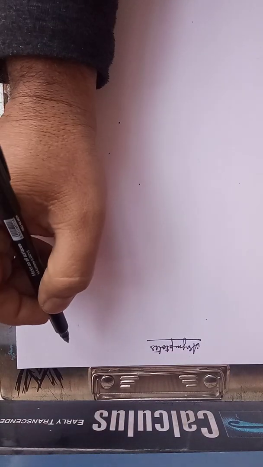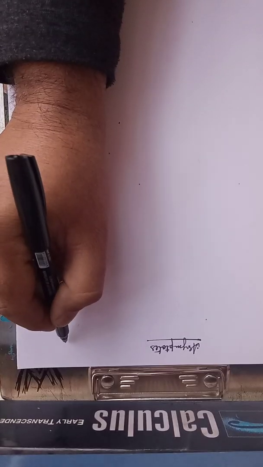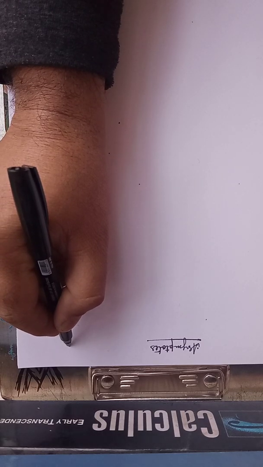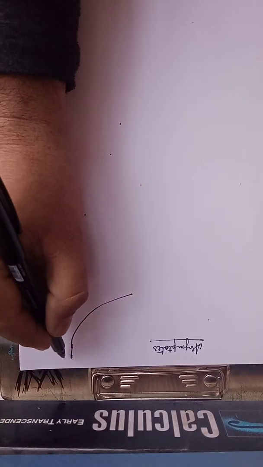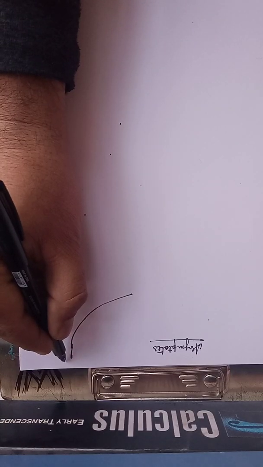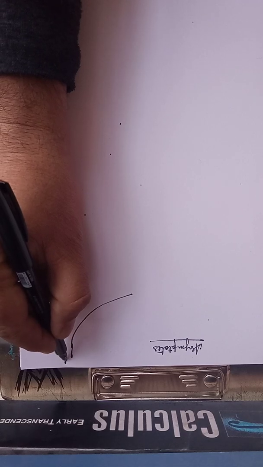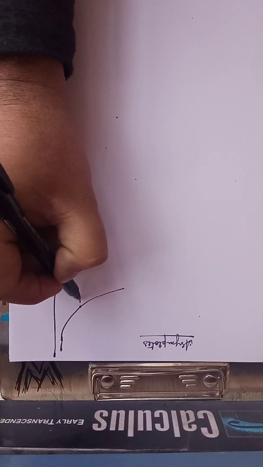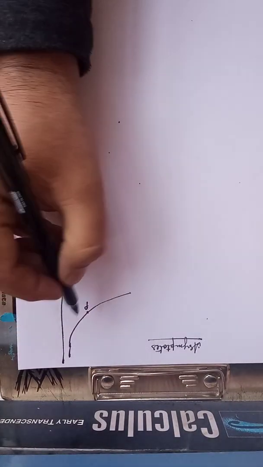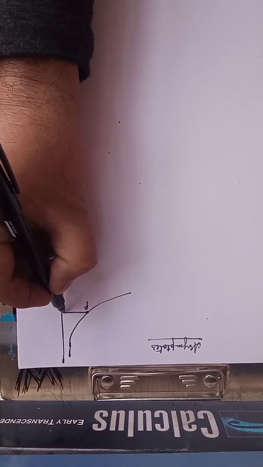See, let me draw a curve. This is a curve. And let me draw this line. This is a curve, and let P be any point on this curve. You see this perpendicular distance from the point to the line.